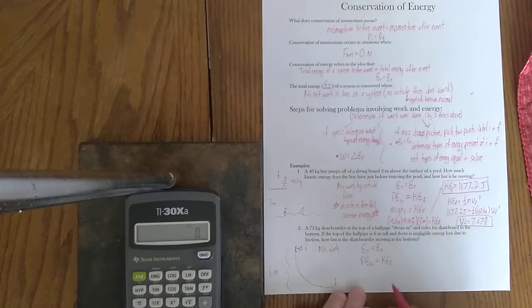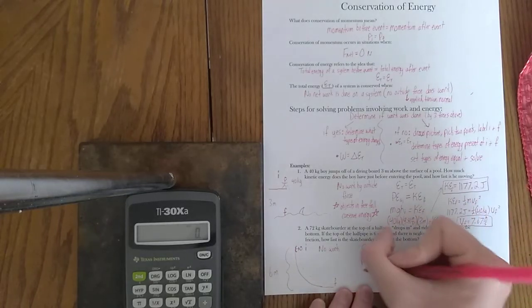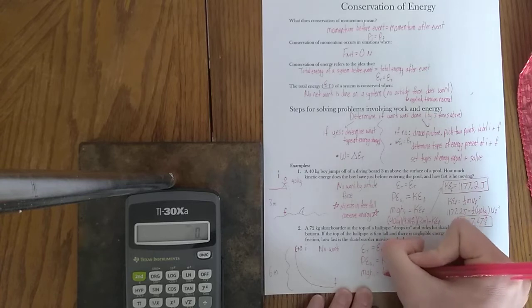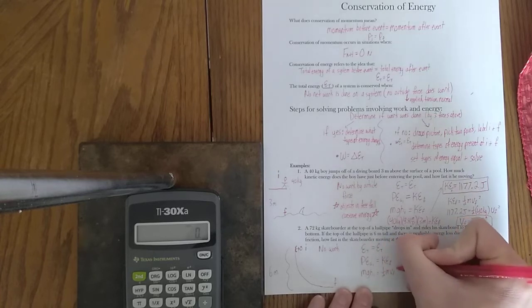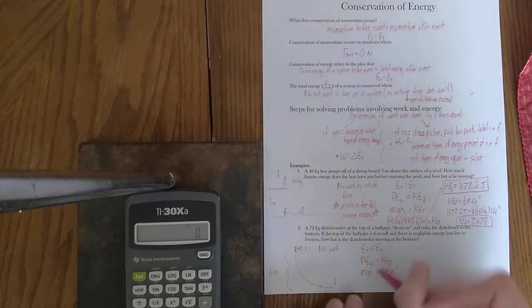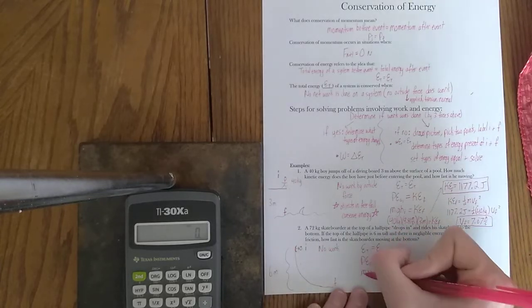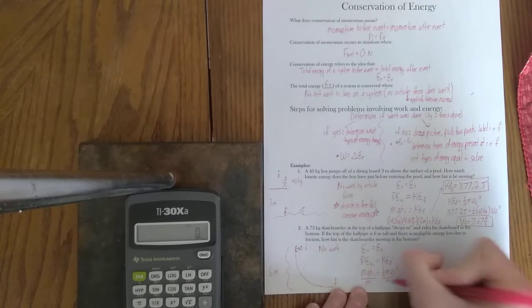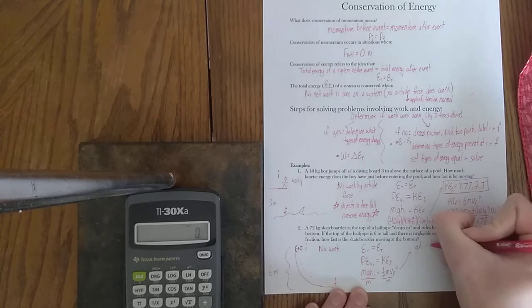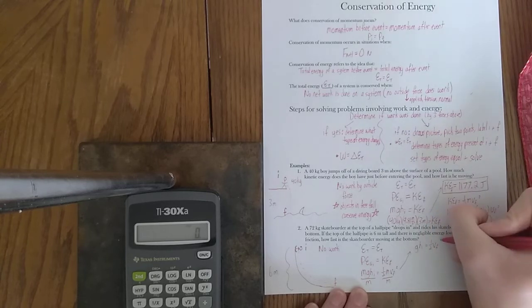I'm just going to write out the equations for PEG and KE right here. We want to know how fast he's moving at the bottom. m g h initial equals 1/2 m v final squared. Notice what I have here. I have two terms, one on the left, one on the right. They both contain an m. If I were to divide both sides by m, that would get rid of the masses. What I'm left with is g, the initial height, equals 1/2 v final squared.